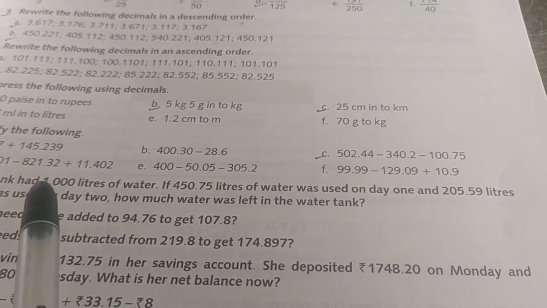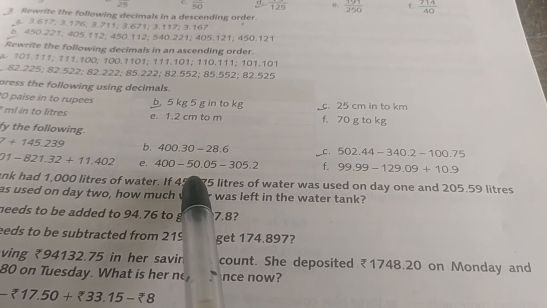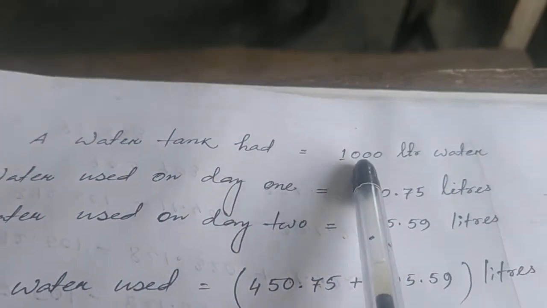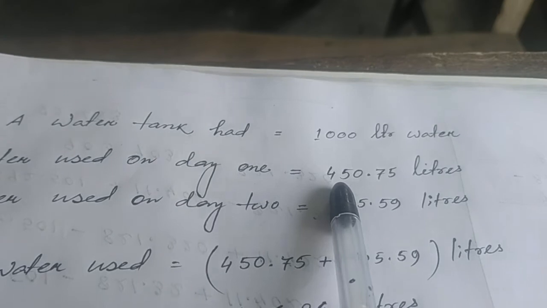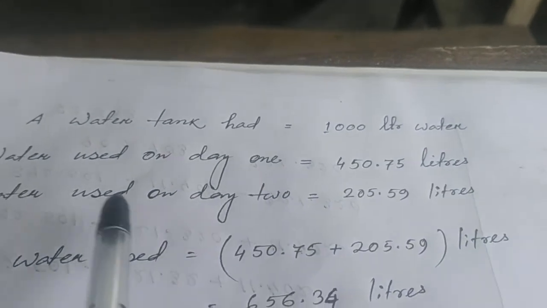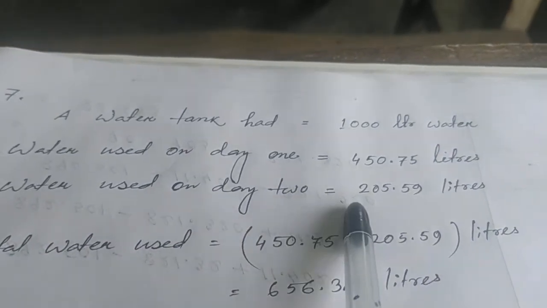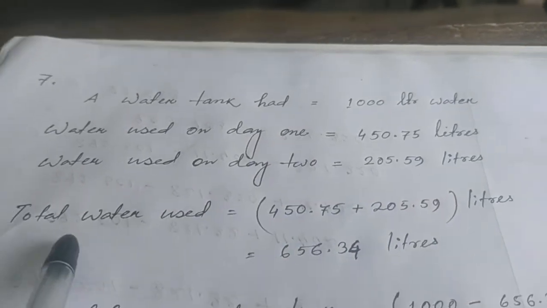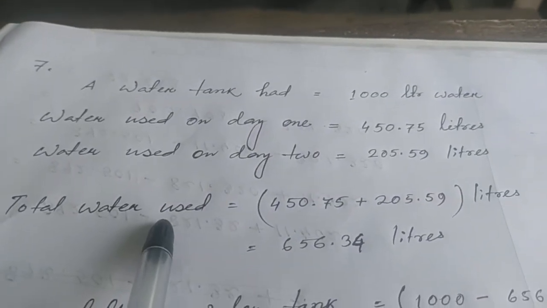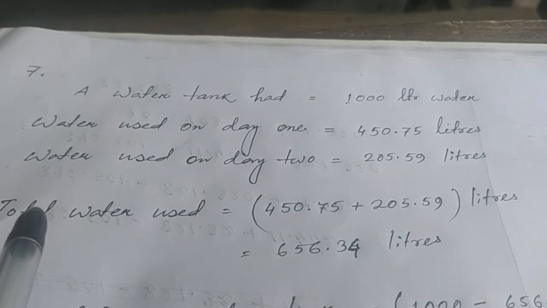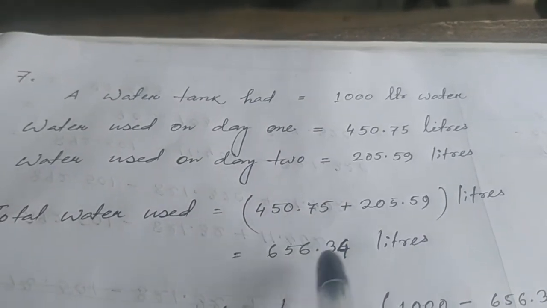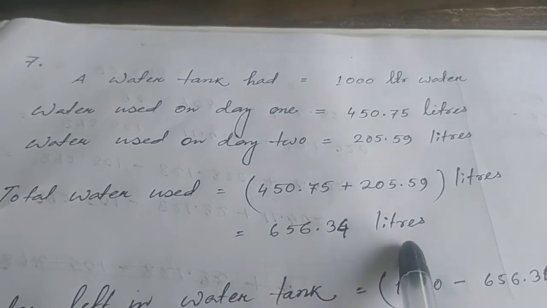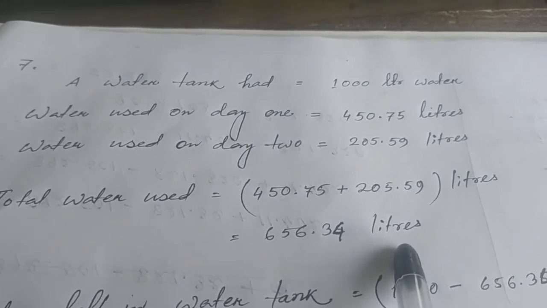So in that way here also, first of all, how many liters of water did the water tank have? 1000 liters. Water used on day 1, 450.75 liters. Water used on day 2, 205.59 liters. So how much water is used in 2 days? The first day and second day amounts will be added. 656.34 liters of water is used.